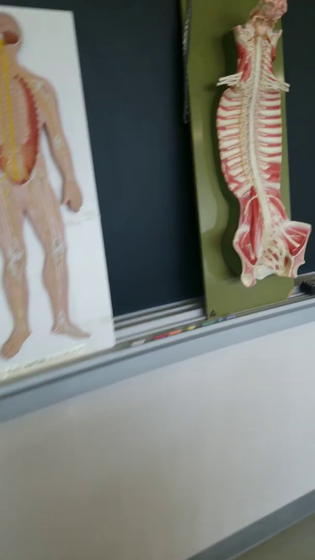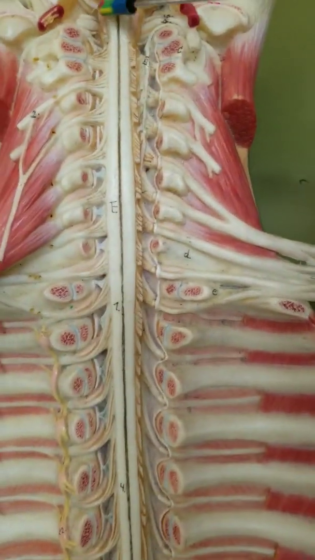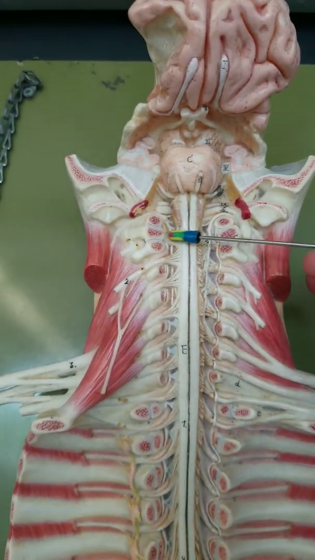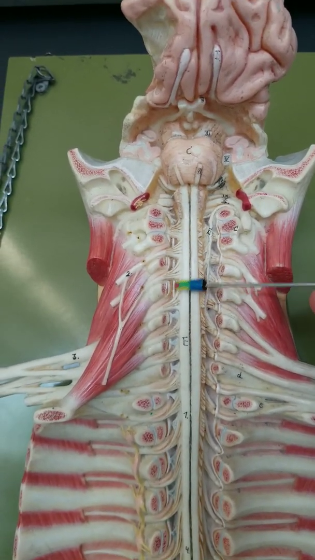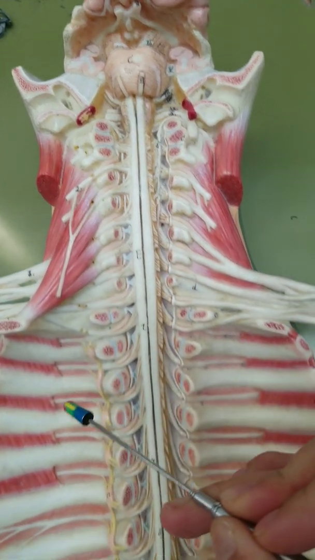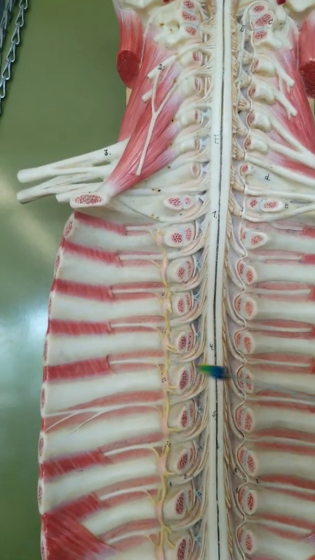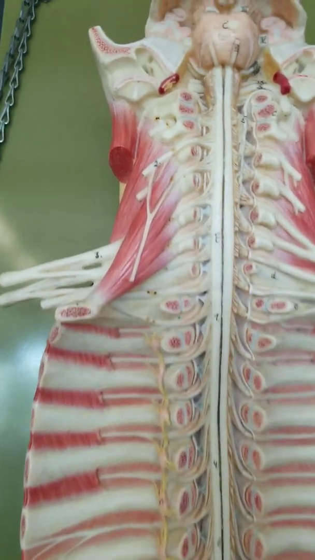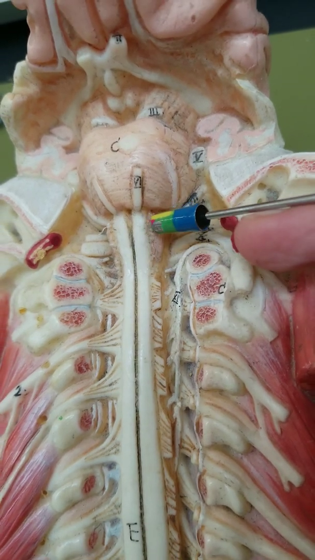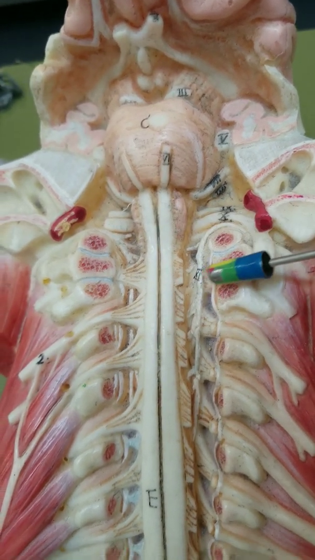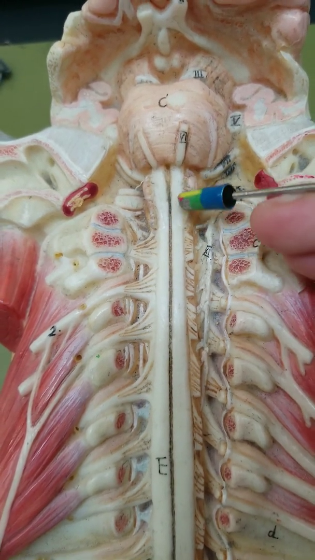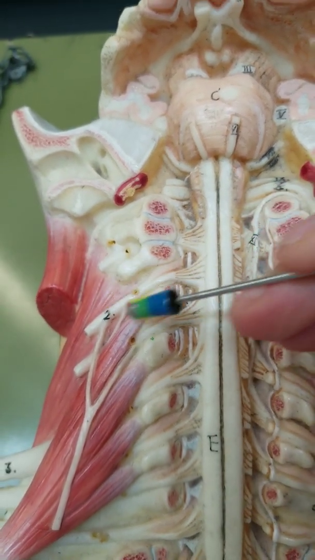All right, back to here. Anterior median fissure runs all the way down the spinal cord. Up here we have our cervical plexus, and we can see the phrenic nerve coming down here. It would come down to the diaphragm. The phrenic nerve innervates the diaphragm. The hypoglossal nerve and the accessory nerve, 11 is accessory, 12 is hypoglossal. They're also part of this cervical plexus.